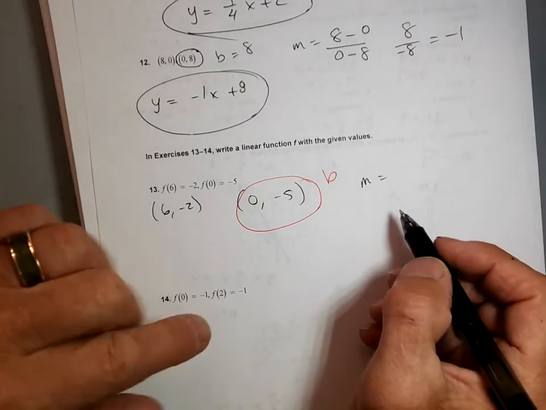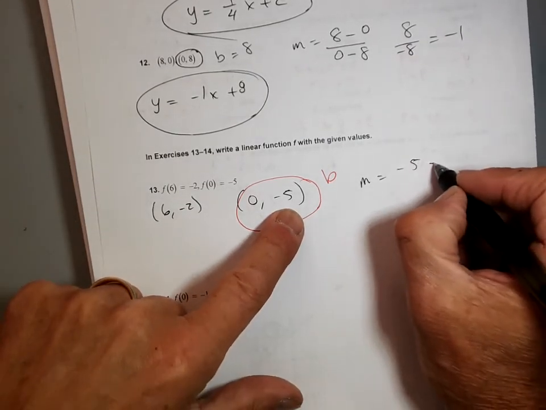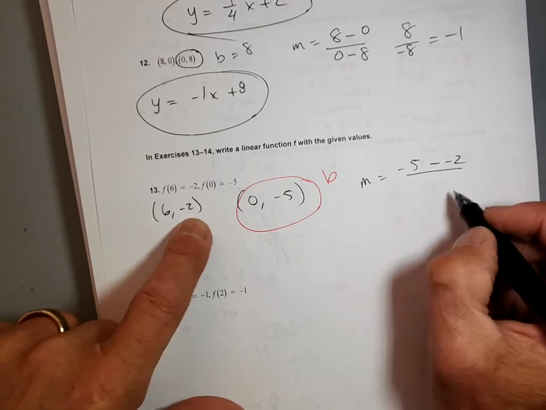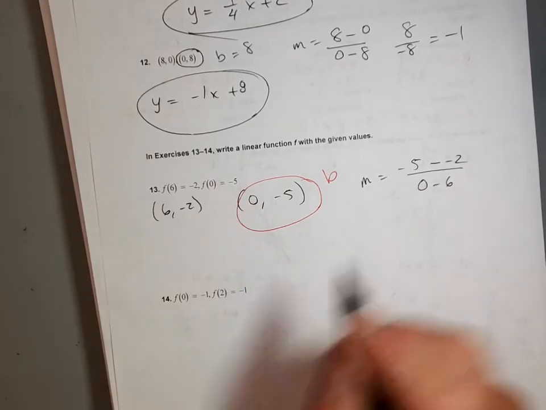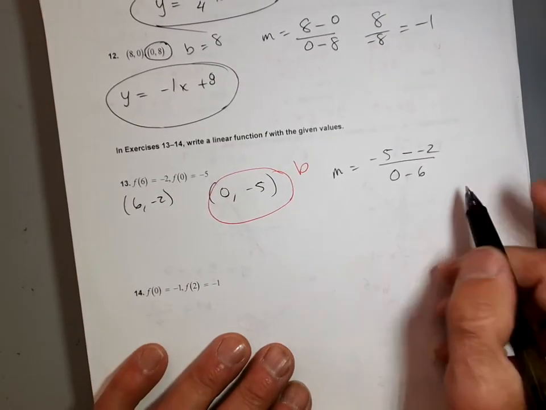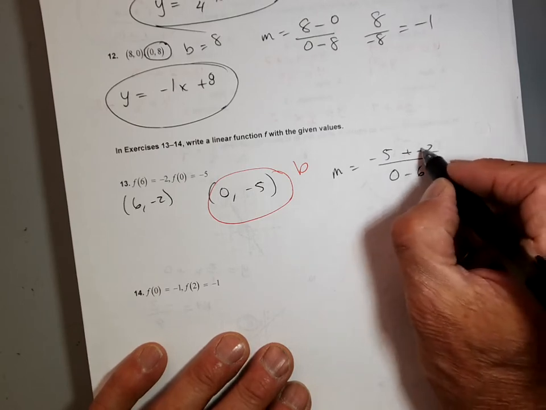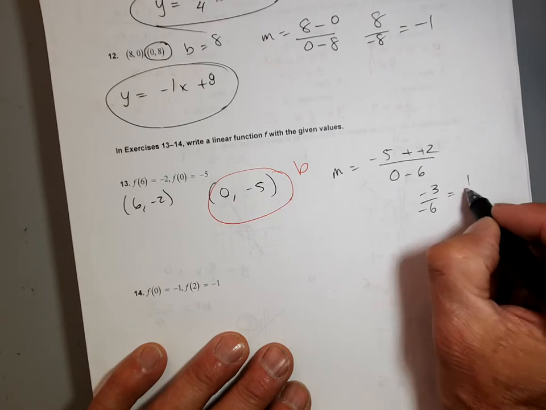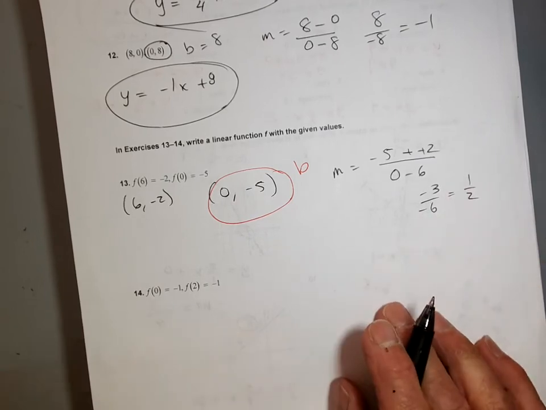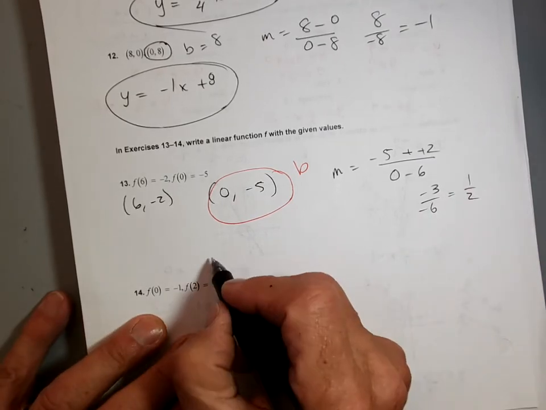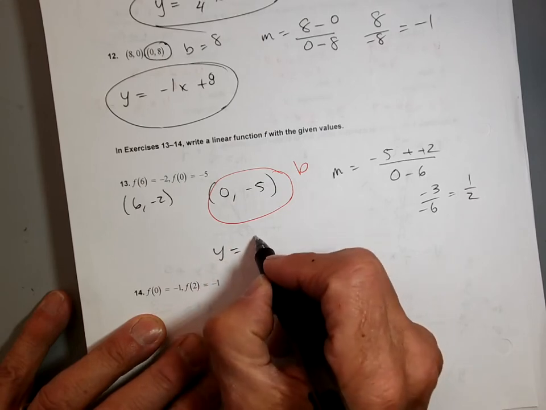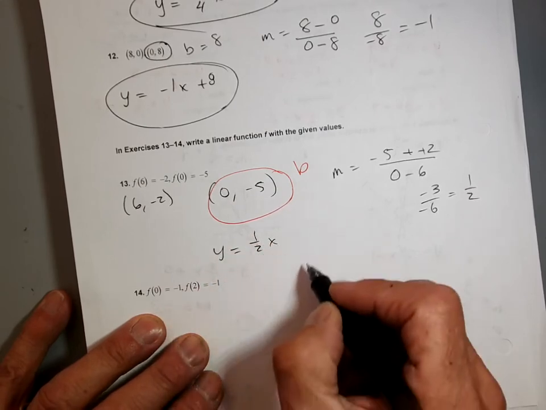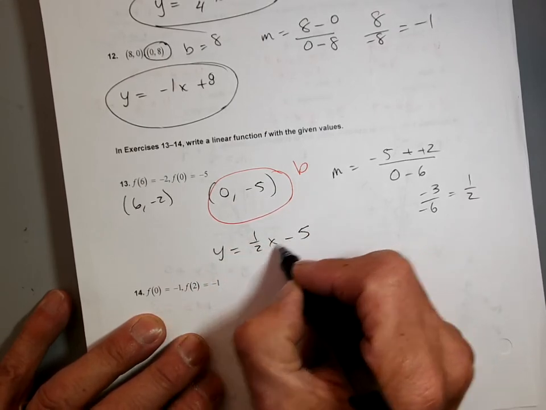So my slope is going to be negative 5 minus a negative 2 over 0 minus 6, which simplifies to a double negative, right? A negative 3 over negative 6, which is a positive 1/2. My answer is y equals 1/2 x minus 5.